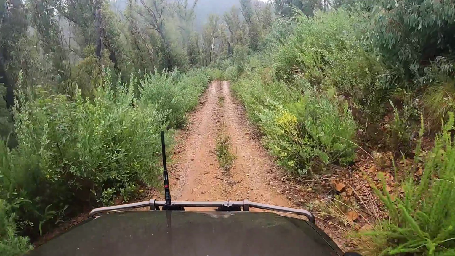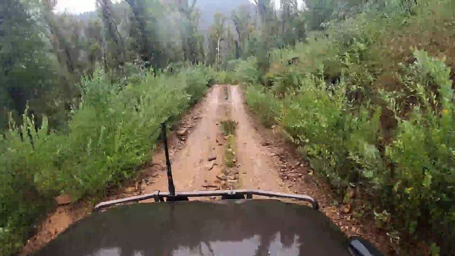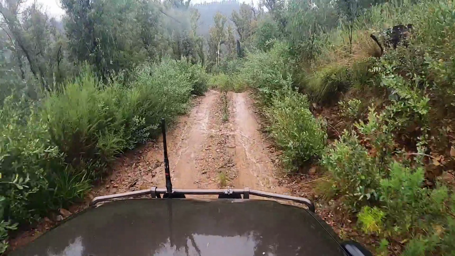So there was no split. That was just something that was on one of the HEMA maps that I was looking at. But definitely taking it slow and steady.